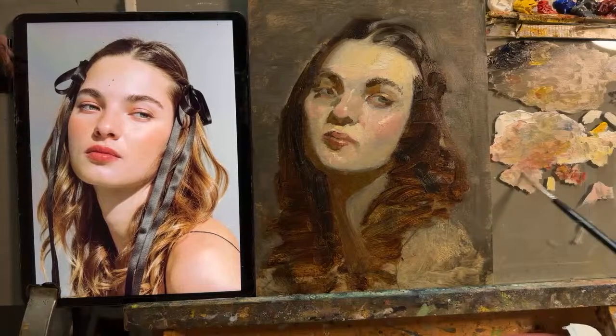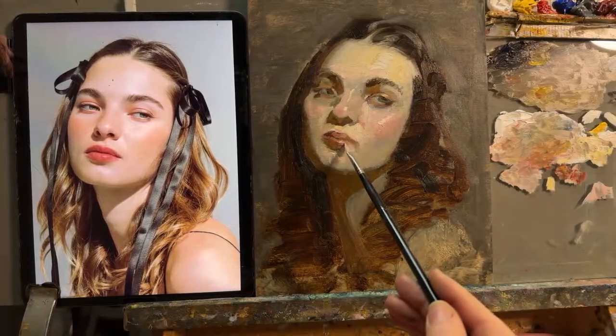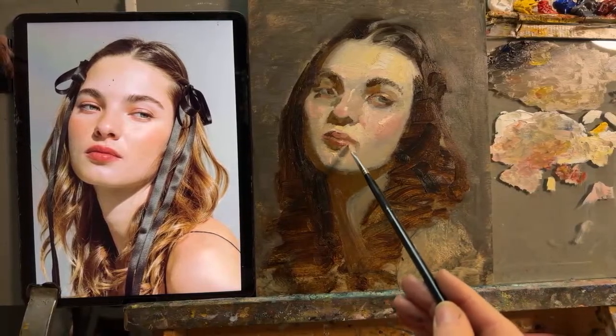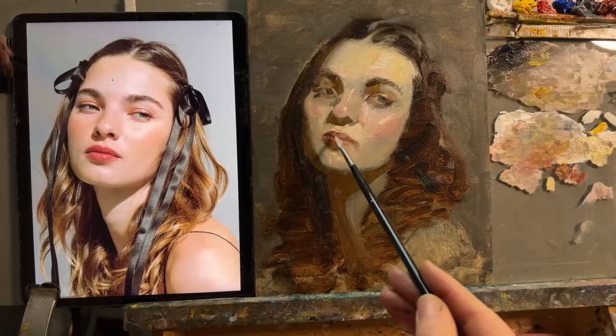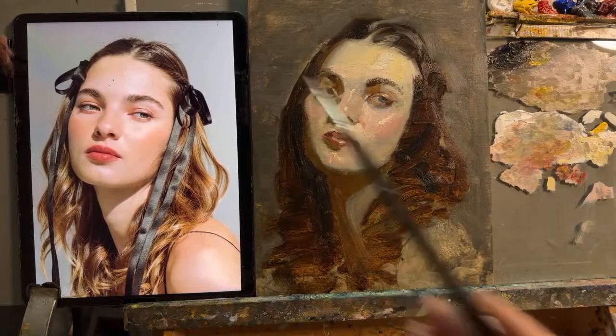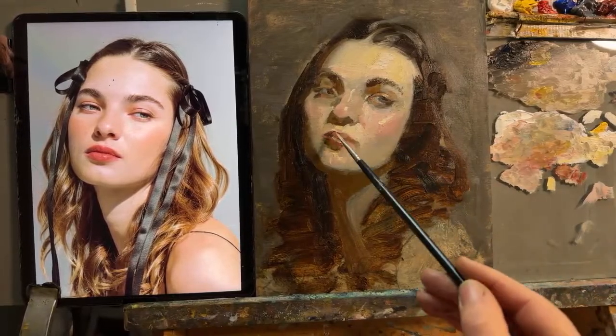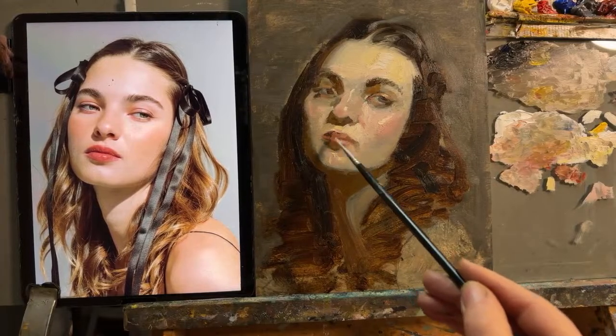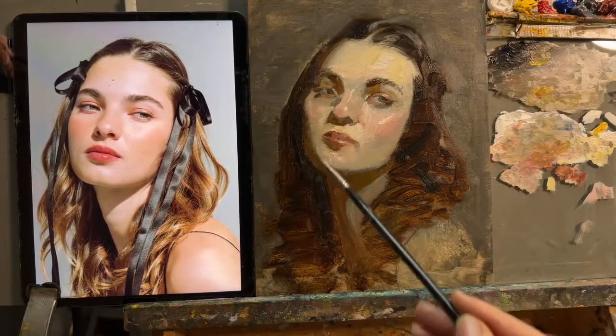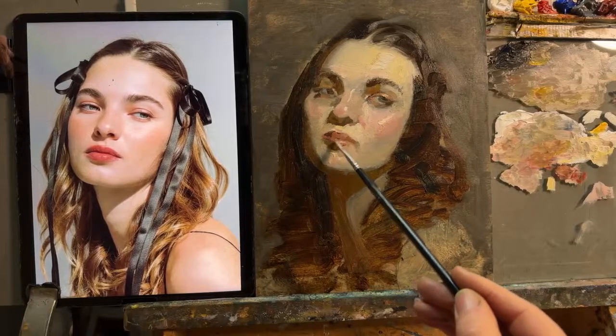But again, the main thing is remember that you have to open edges for readability of the forms. You can't keep every form, every shape secluded in its own. They have to talk to each other.